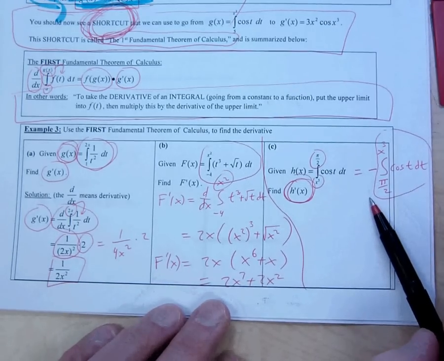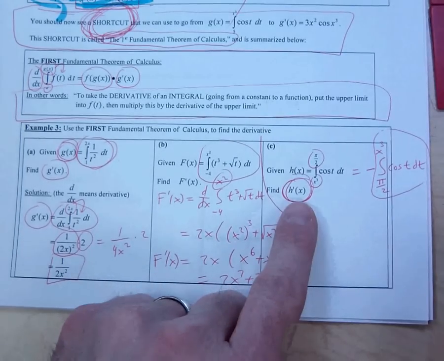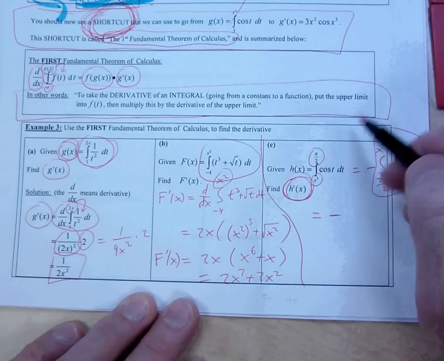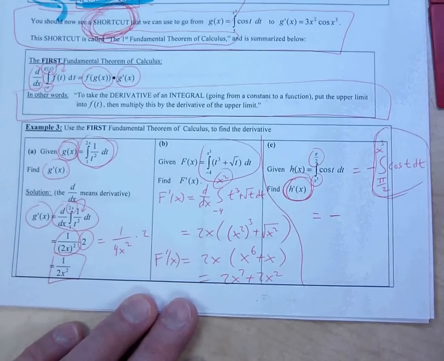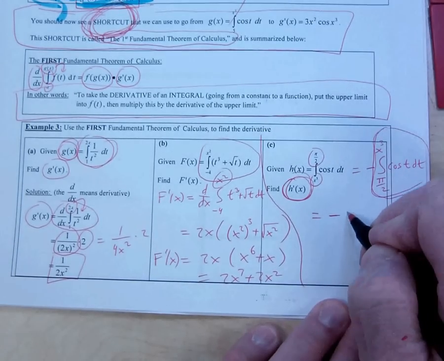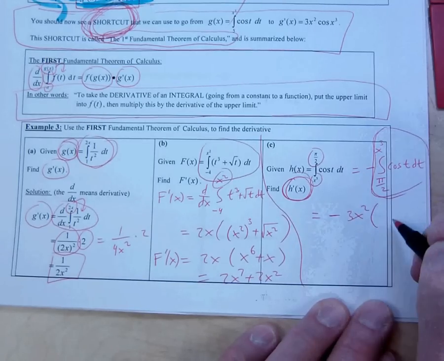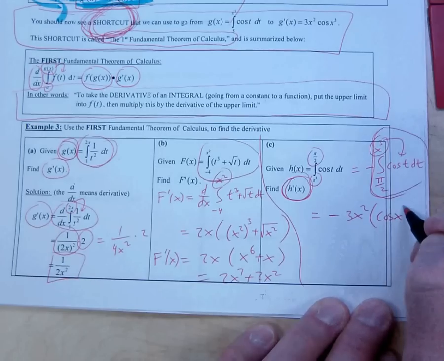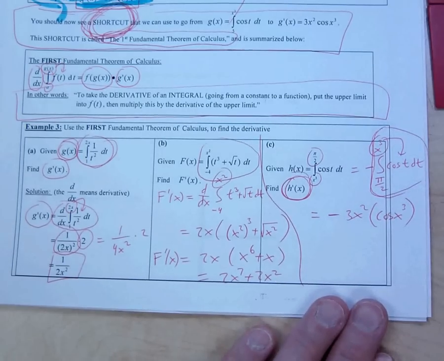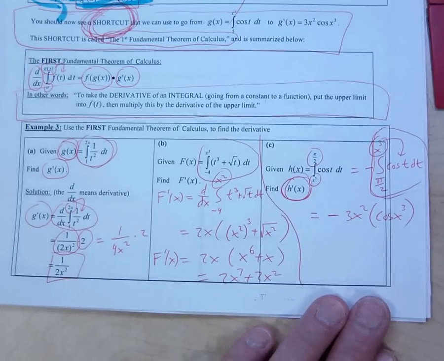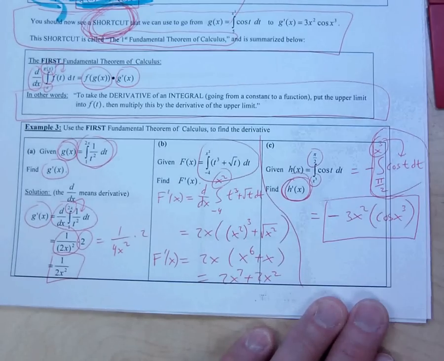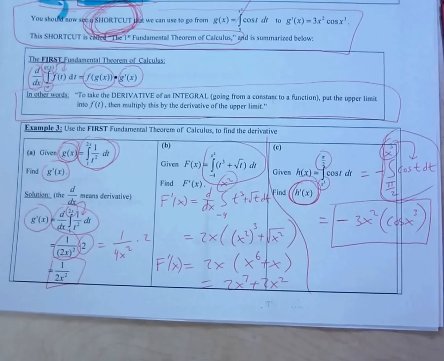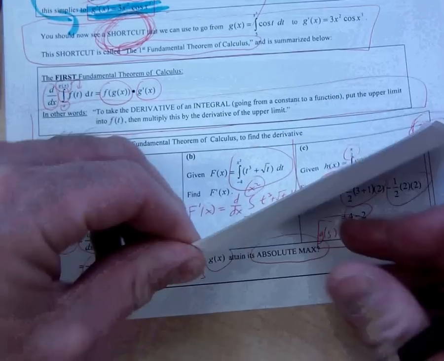No. Okay, so the fact that I am asking you to find the derivative means you just leave that negative out front and take the derivative of that, right? And so, again, don't you take the derivative of the upper limit, which is 3x squared, and then multiply by what you get when you stick the upper limit into the function, right? Is that it? Everybody agree? Okay. Not bad, is it? Told you it wasn't bad. Okay, next page.